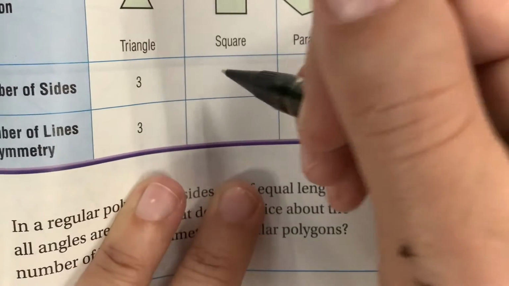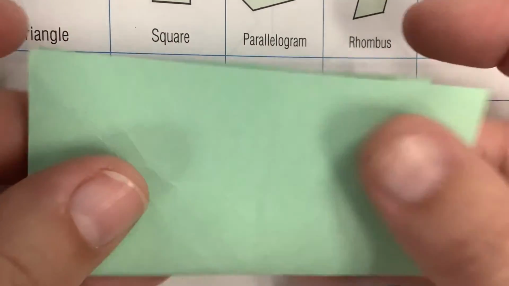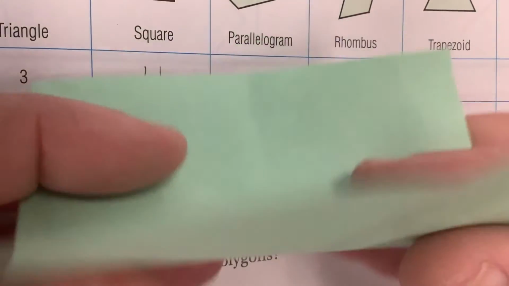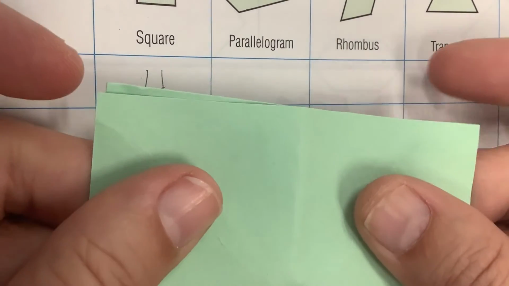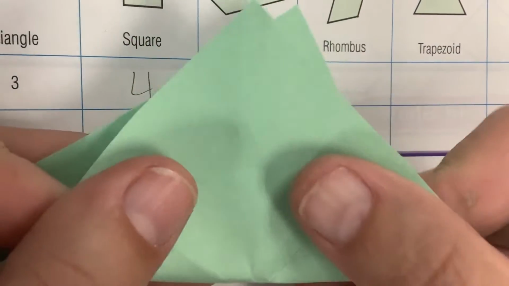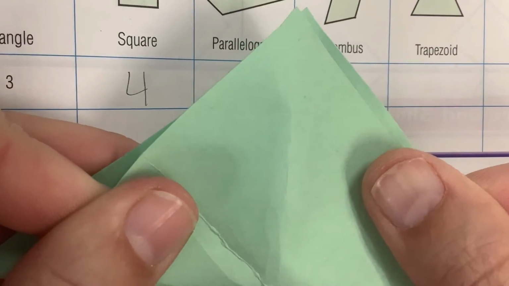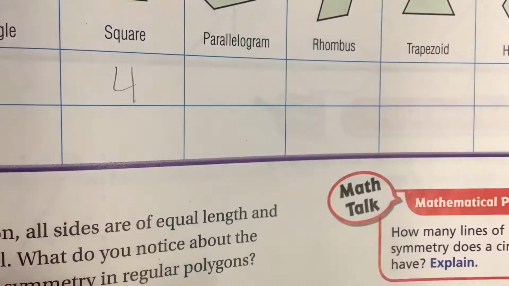As you know, a square has 4 sides. 1, 2, 3, 4. So we can put 4 here. And what are my lines of symmetry? Well, we can see that if I fold it this way, it matches. If I fold it the other way, it matches. So there's 2 lines of symmetry. But because all of the sides are equal, if I fold it diagonally, it will also match one way and the other way, giving us 4 lines of symmetry.